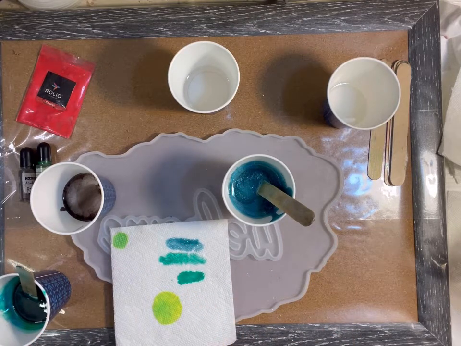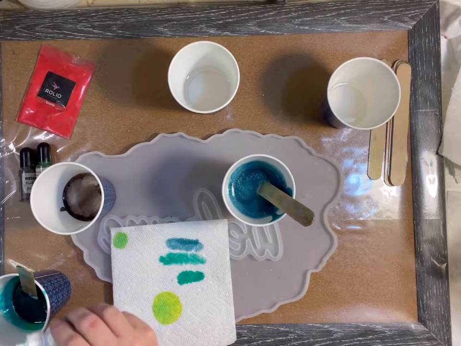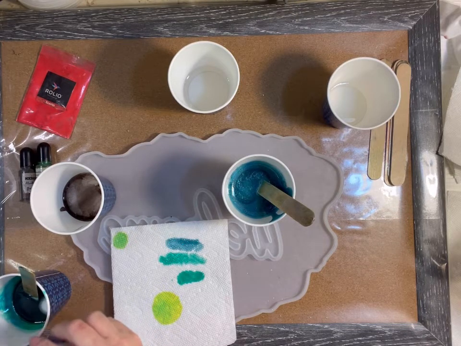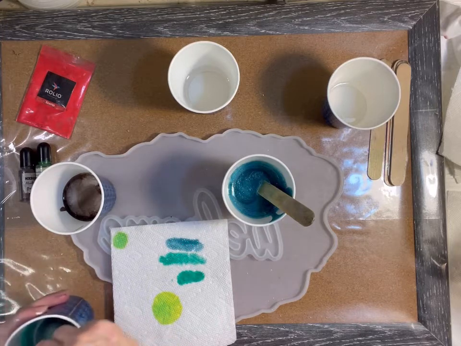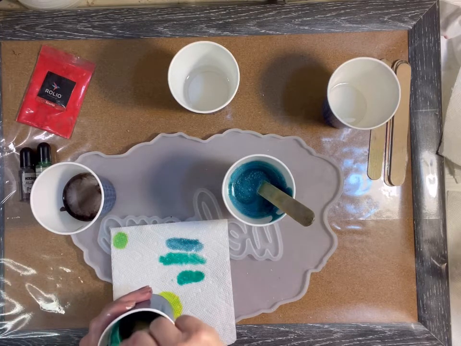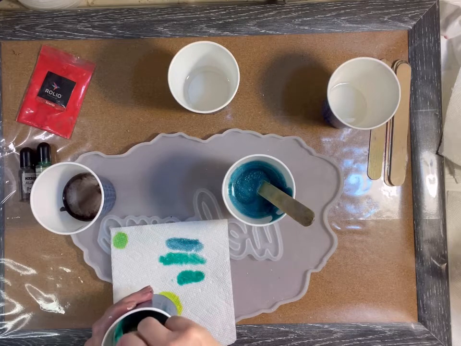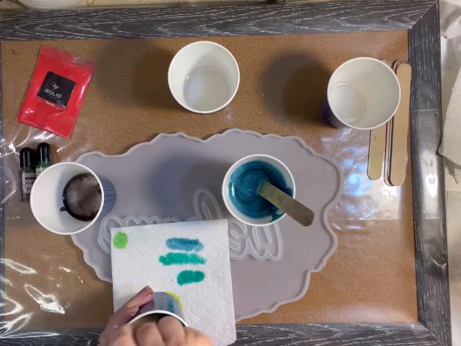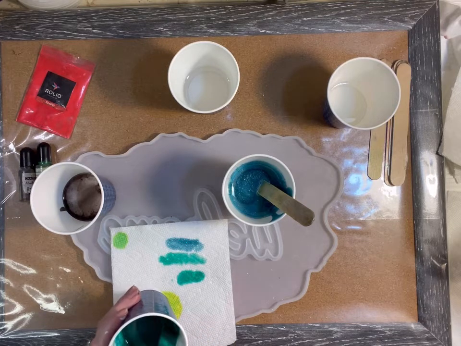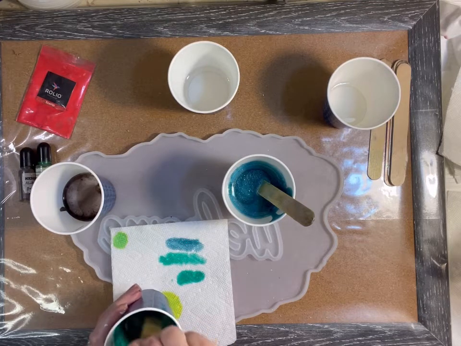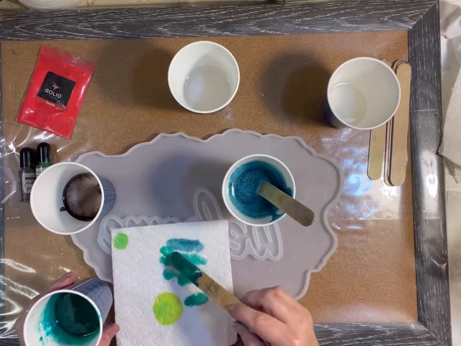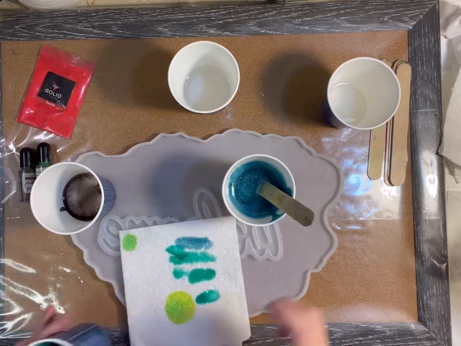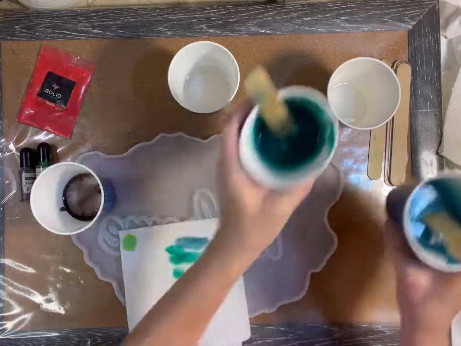It's just making it opaque. Well, maybe it won't be a beach. Maybe it'll just be abstract. I guess I put in too much green to try and dilute it or change it. Yeah, not much difference. I'm just gonna go with it. That's what we're going with.